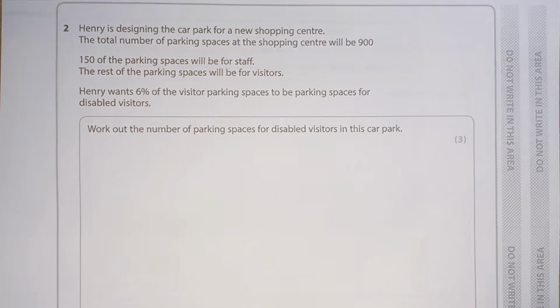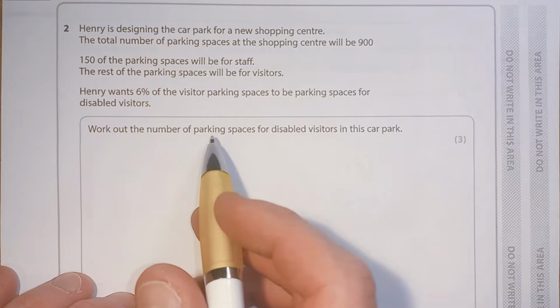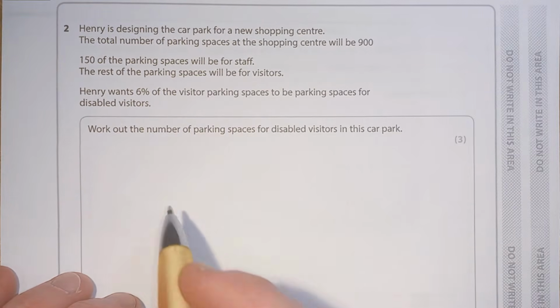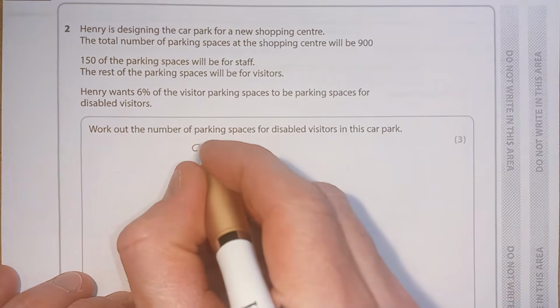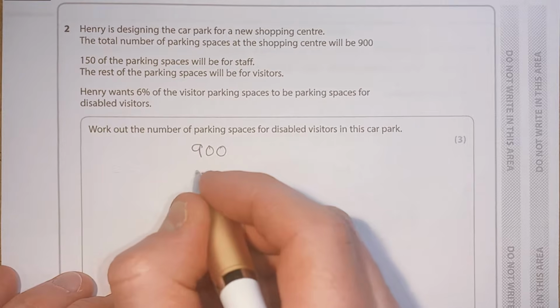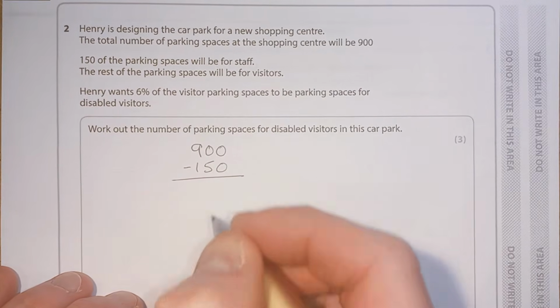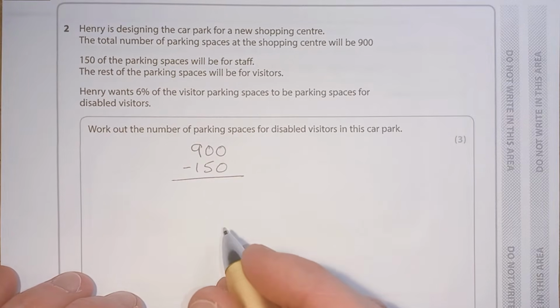So there's a couple of steps we need to do with this one. First, we want to think about how many of these spaces are for visitors? And then when we know that answer, we want 6% of that answer. Well, if 150 are for staff and the rest are for visitors, we need to start with the original 900 and subtract the 150 for staff. This is going to tell us how many spaces we've got for visitors.